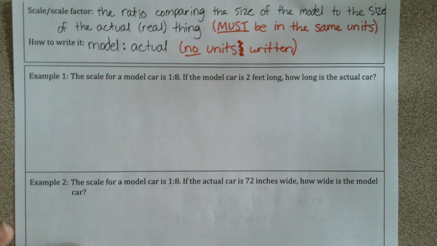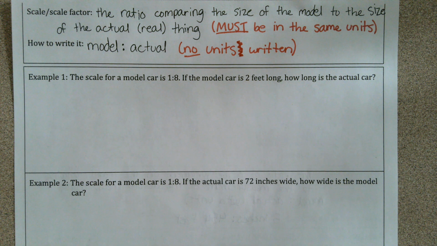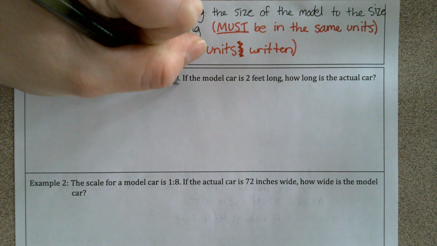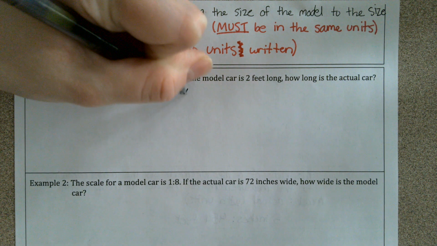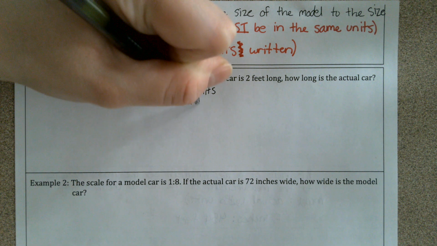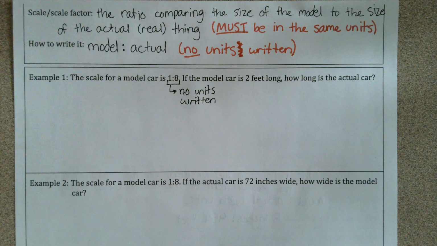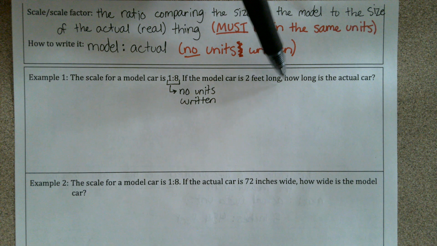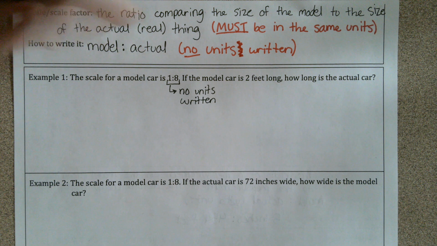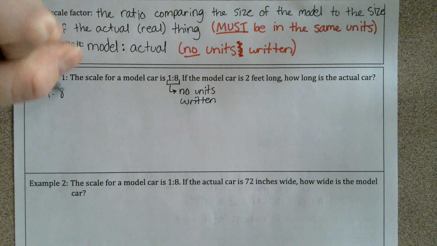So let's look at example 1 so you can see what I mean by this. The scale for a model car is 1 to 8. Notice that this here has no units written. If the model car is 2 feet long, how long is the actual car? So again, we start with this ratio we're given, 1 to 8.